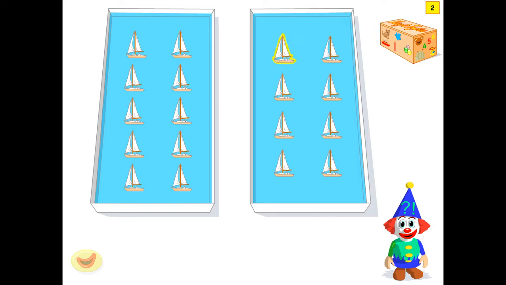The children or learners will count 1, 2, 3, 4, 5, 6, 7, 8. Yes, there are 8 boats here. It will show many trays and different types of counting, right?